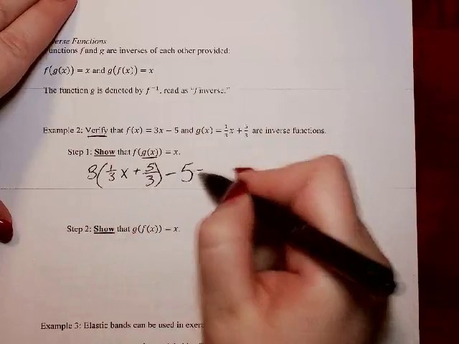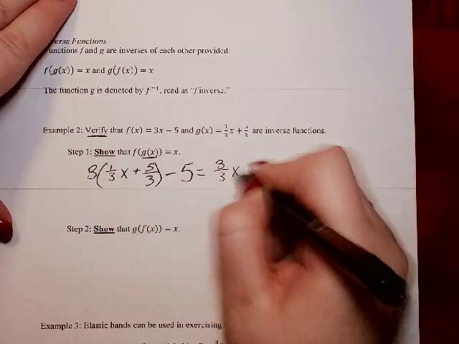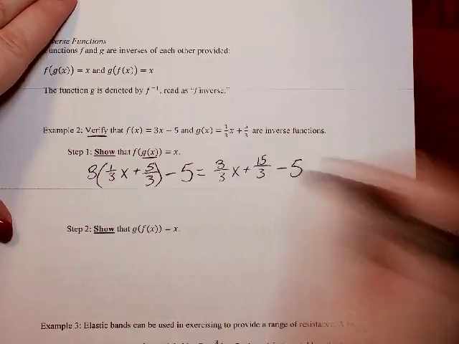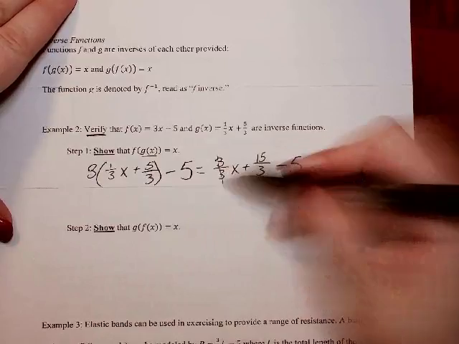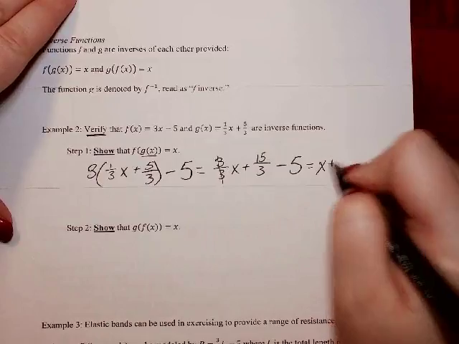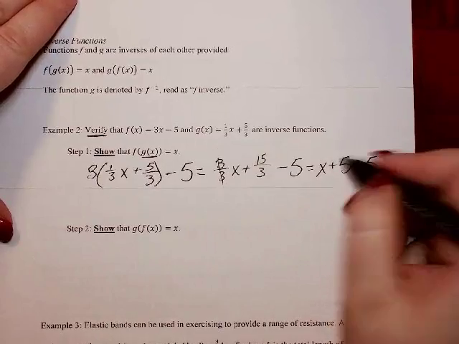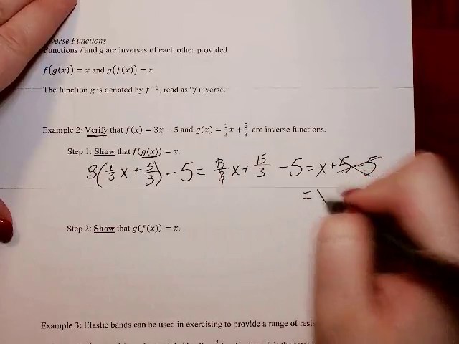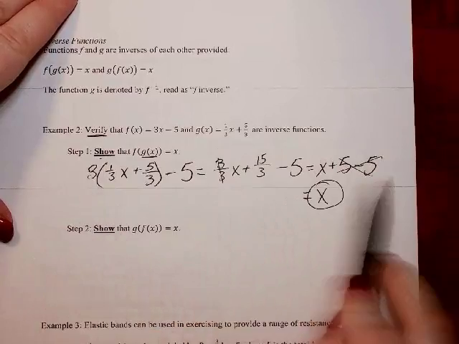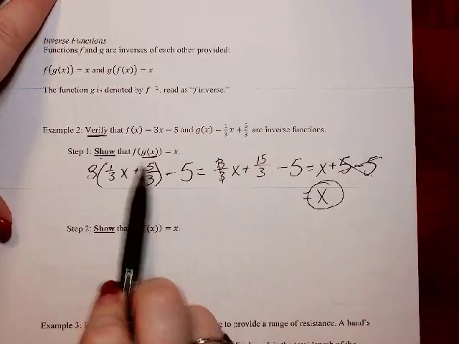So I'm going to distribute. I get 3/3 x plus 15/3 minus 5. 3/3 simplifies to 1, so I just have x. 15/3 simplifies to 5, so x plus 5 minus 5. These two cancel, so I am left with just x. So I showed, I have to show my work, that f of g of x is equal to x.